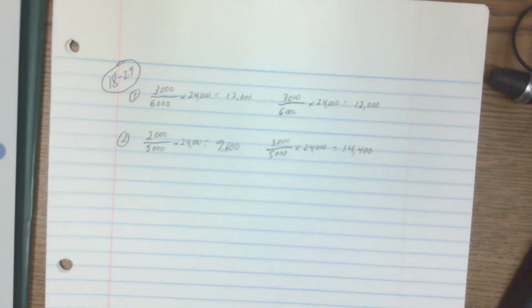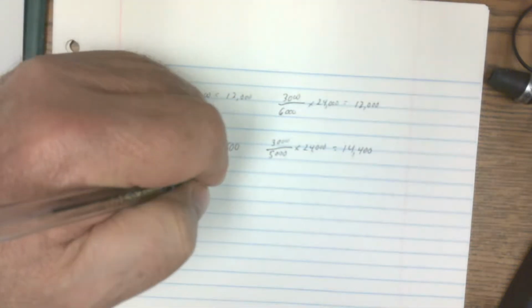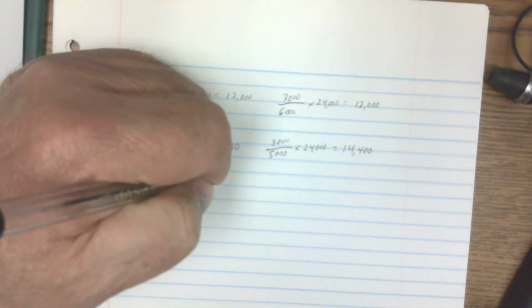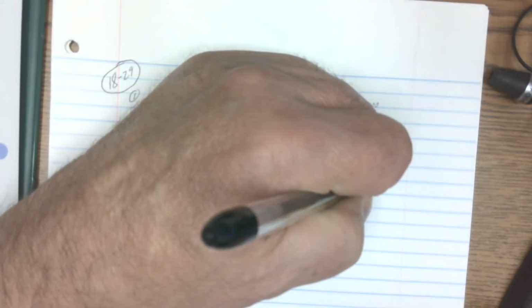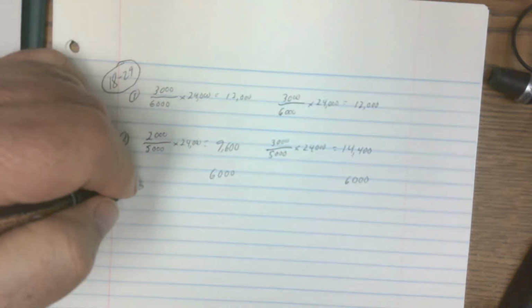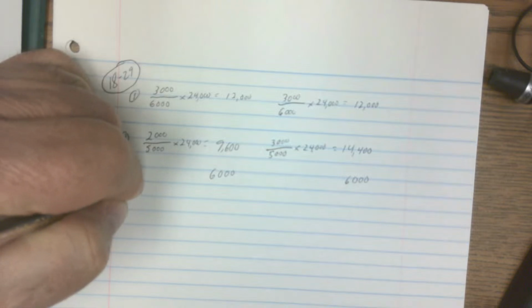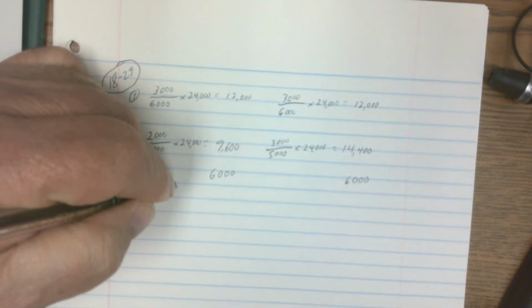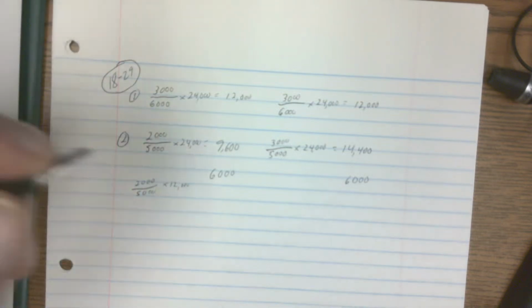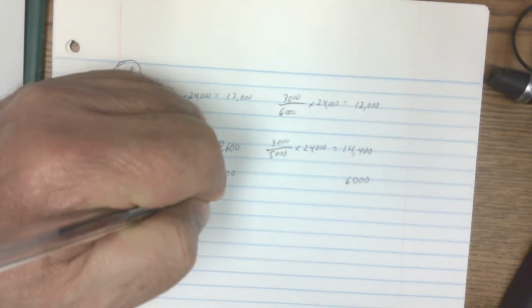Okay, so now it says that the fixed costs are allocated evenly, so each one will get 6,000 because the fixed costs are 12,000. And then we will get 2,000 divided by 5,000 times 12,000, and that will be 4,800.